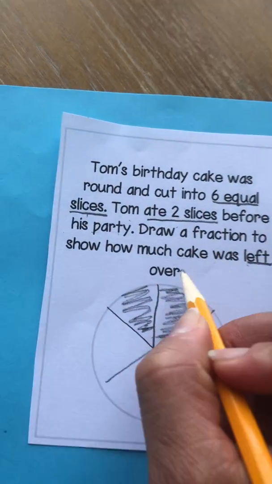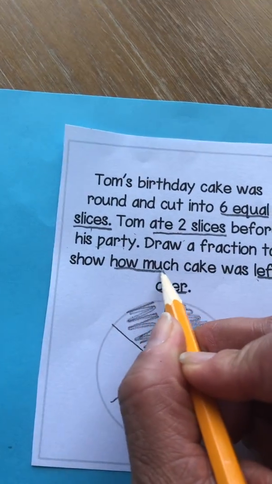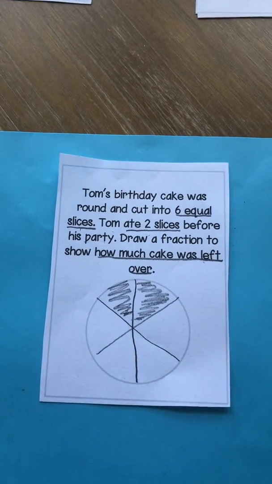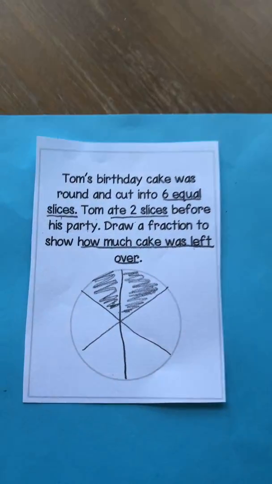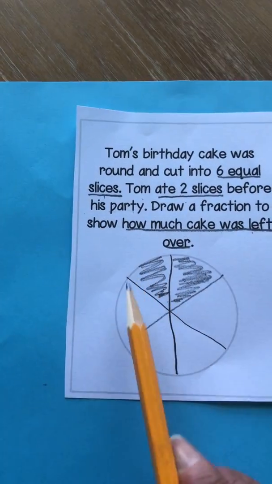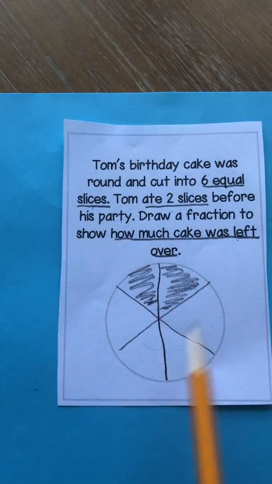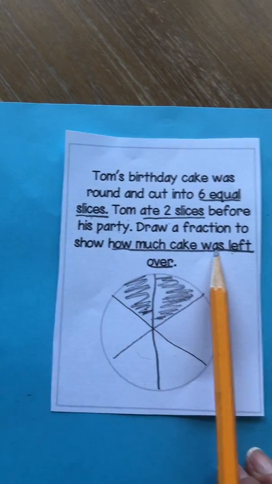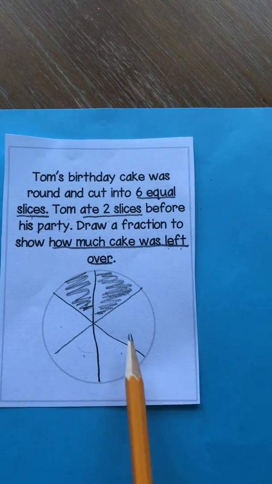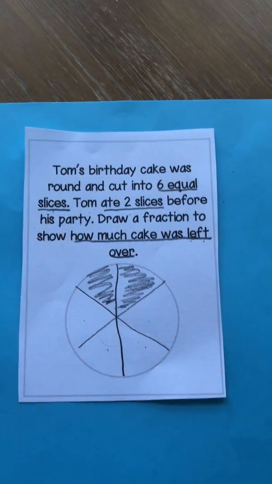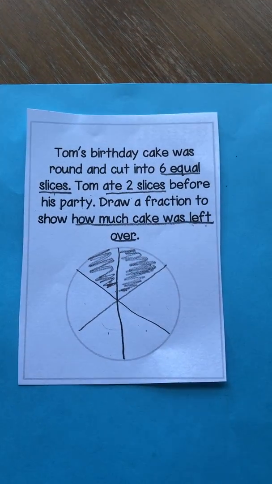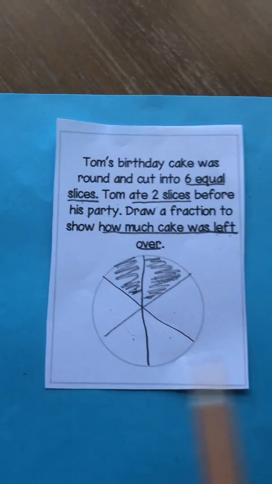So do you notice that this problem, along with the other problems, are asking you what's left? They're not asking you how much was shaded. So if we were to write a fraction of how much was shaded, we would say 2 out of the 6 whole parts. But they want to know how much cake was left over. So now we're looking at the parts that are not shaded, and how many unshaded parts do you see? If you said 4, you are correct.